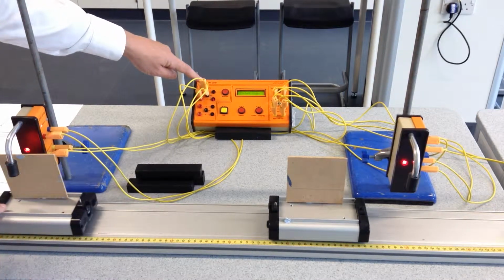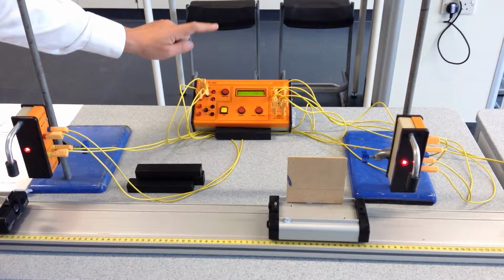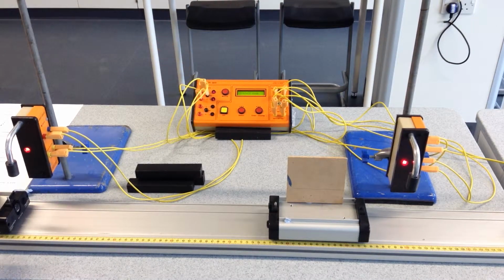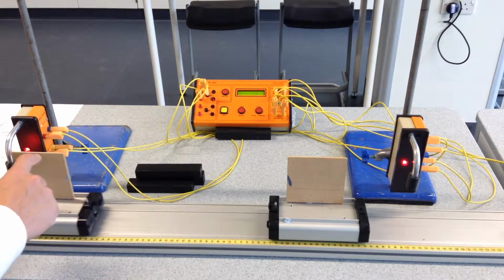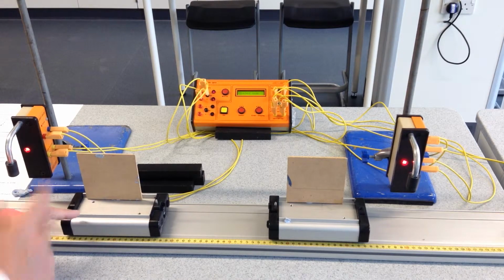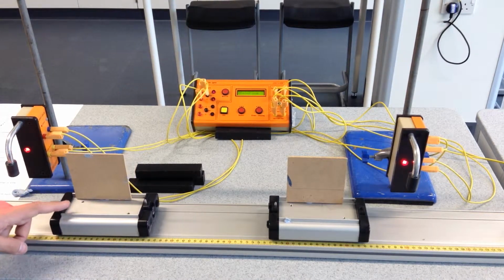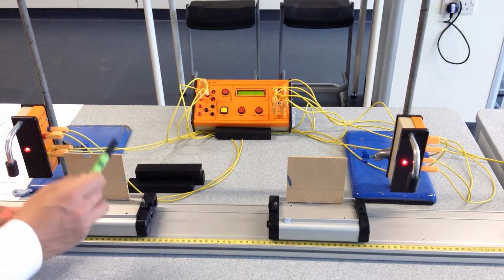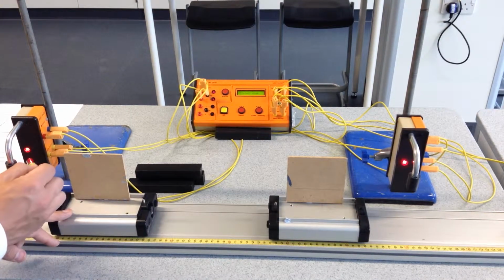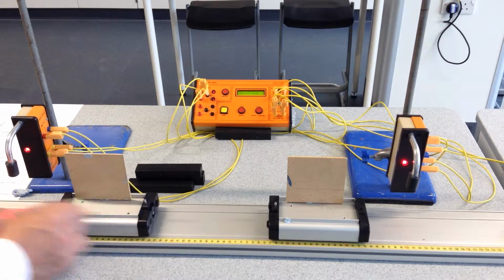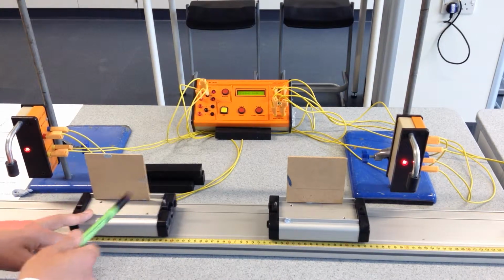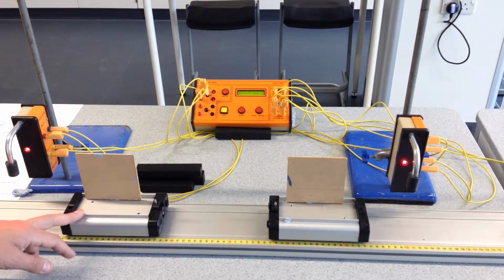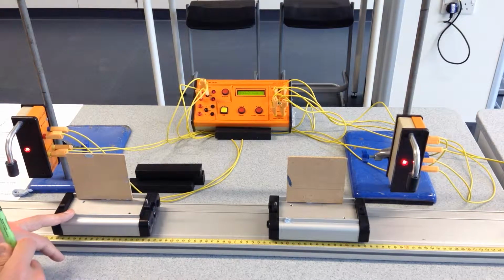This machine has an ability to time how long this obstruction is in the light gate. If you know how long it's in the light gate for, and you know this distance, then the distance divided by the time will give you the speed of that trolley, assuming that it's moving at a constant speed, which we are assuming, because this is nice and frictionless.